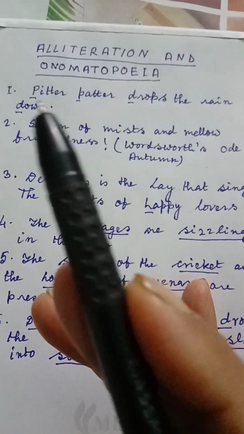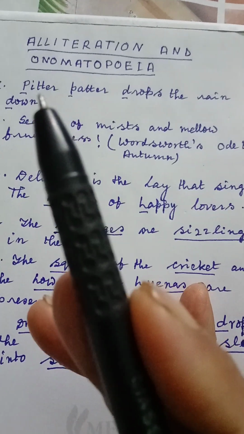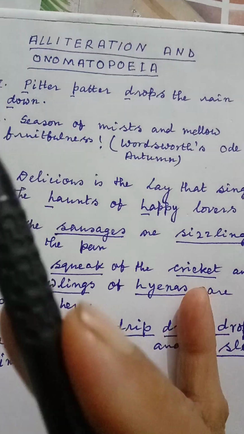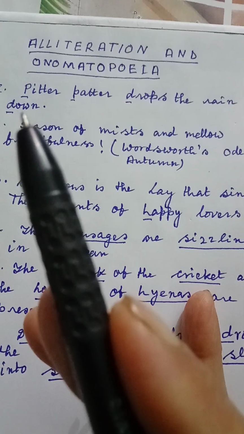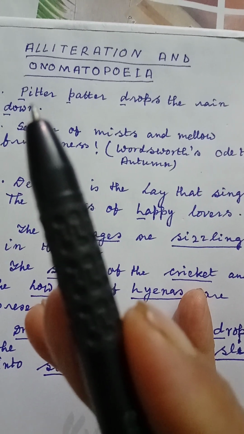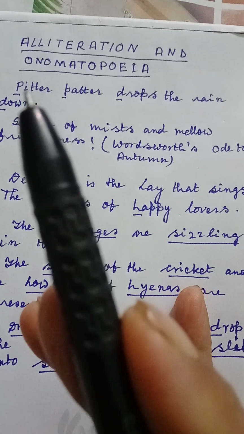Now, my first example is "Pitter patter drops the rain down." So, it is the example of alliteration.